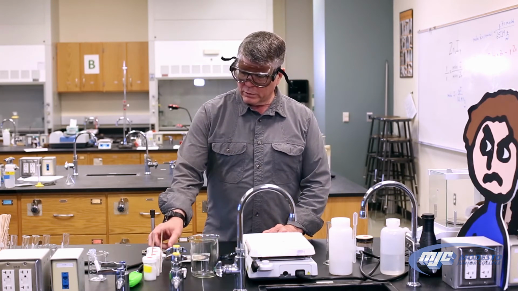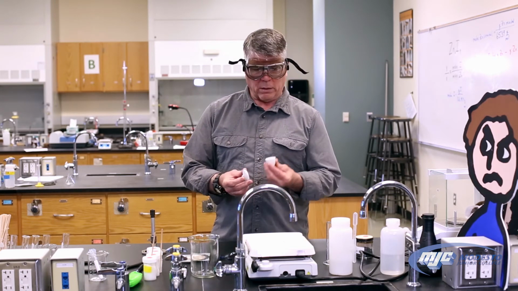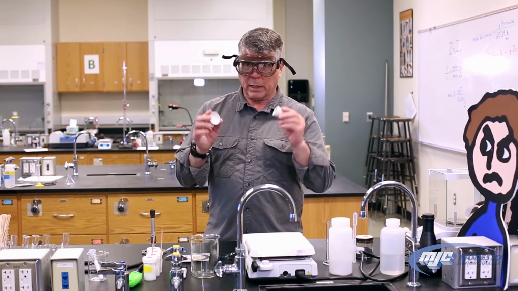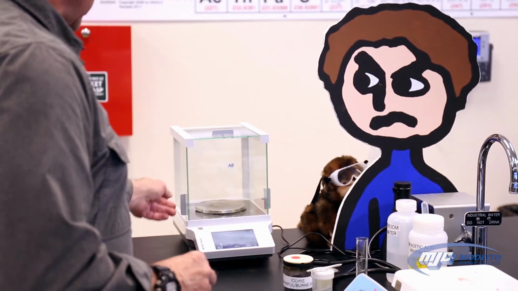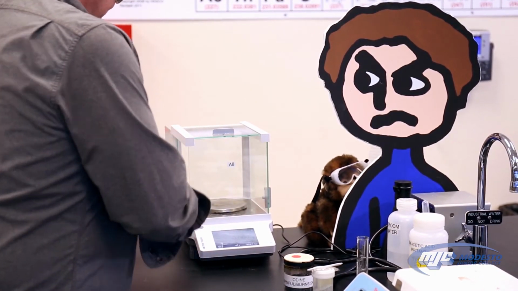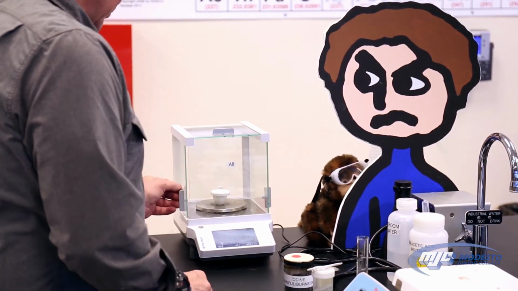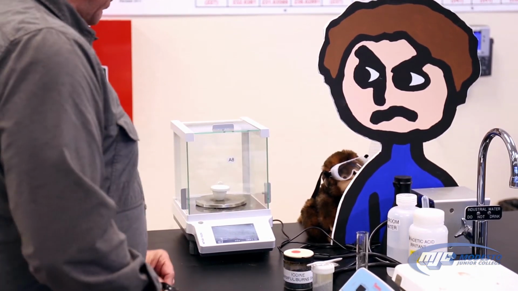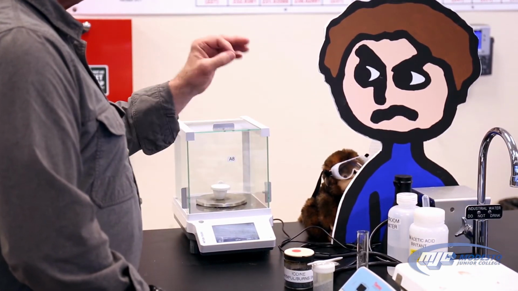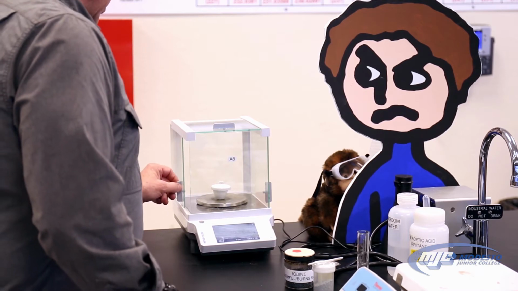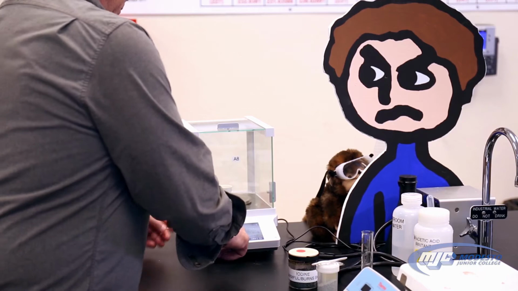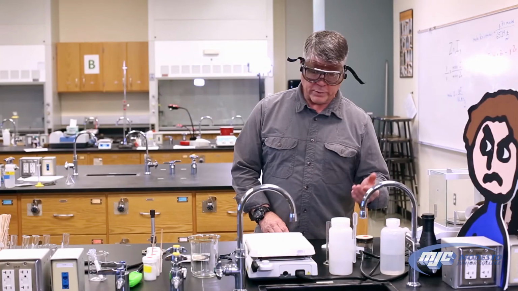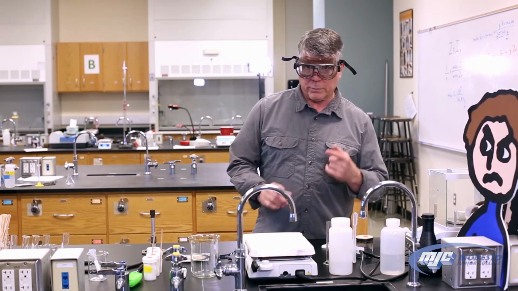So the first thing we're going to do is take our crucible with the cover, empty, clean. Make sure the balance says 0. Place both of these on there. Record that number in our data table. That's the mass of the empty crucible with the cover. Then what we do is we take the cover off, tare the balance, because what we're going to do now is weigh out our unknown into the crucible.